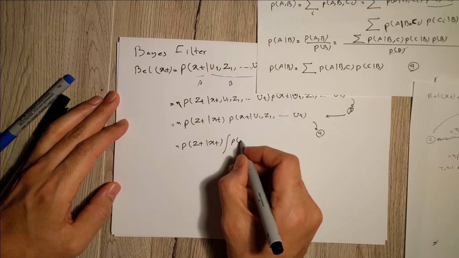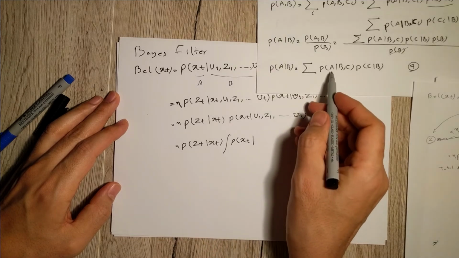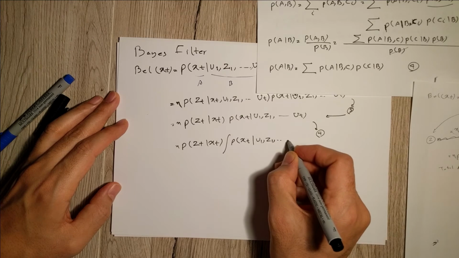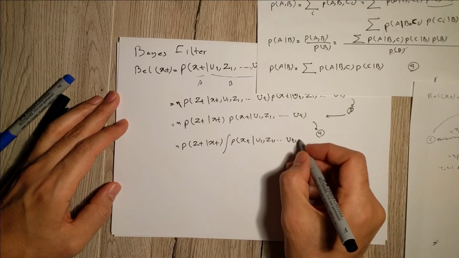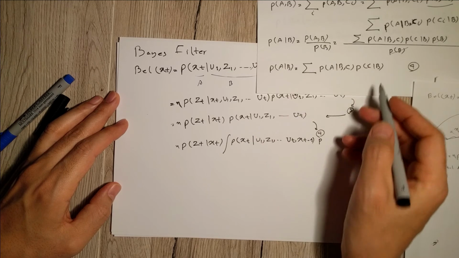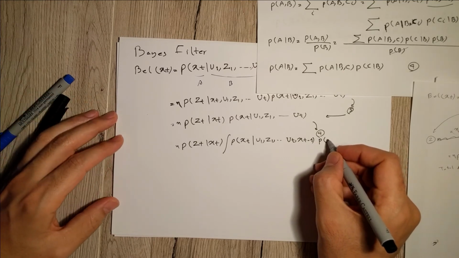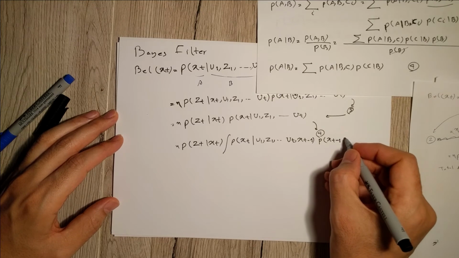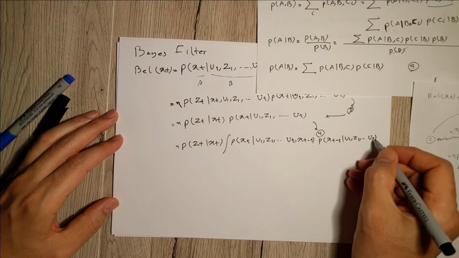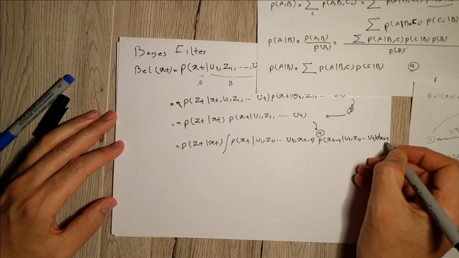integral over xt given, you can see B and C, which is u1 z1 and ut xt minus 1, multiplied by probability of C given B, which is, and as C, the variable C that I introduced is xt minus 1, so probability of xt minus 1 given u1 z1 ut, over, I hope I can fit it here, integral over all the xt minus 1.